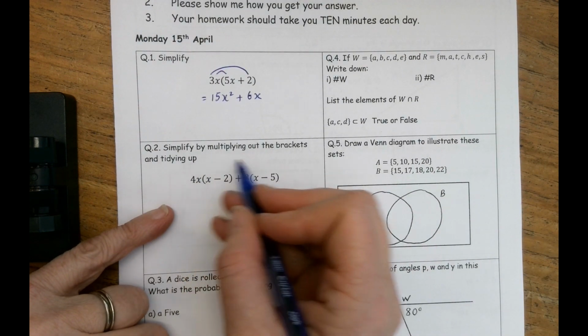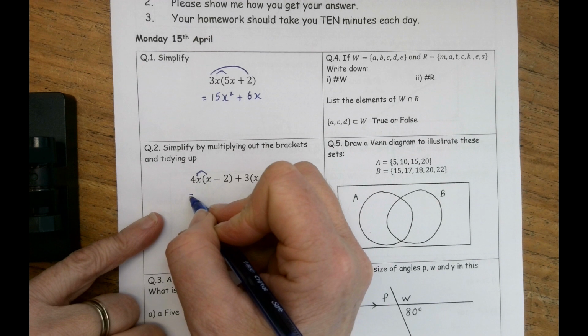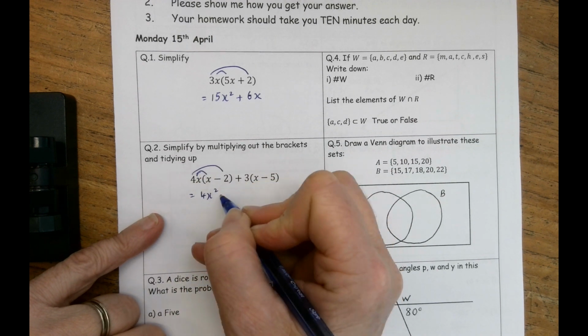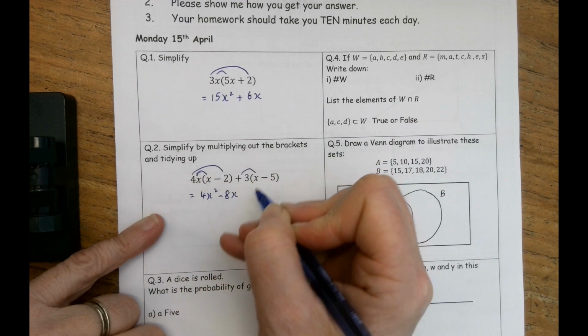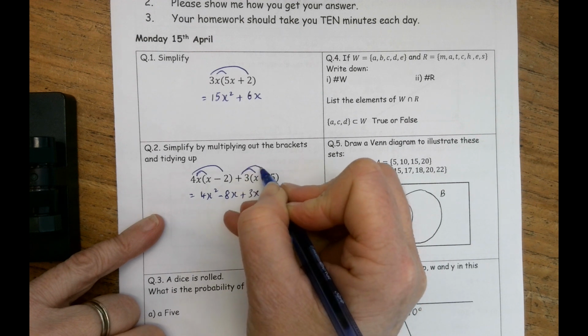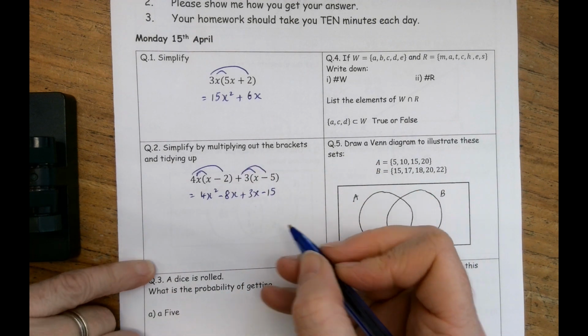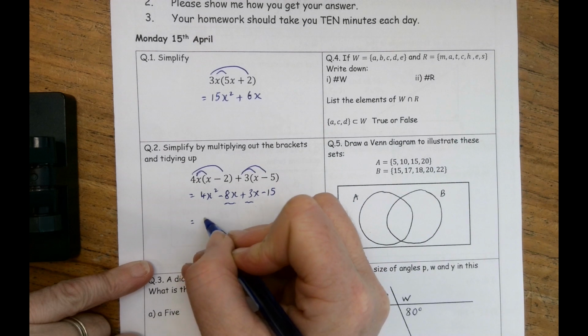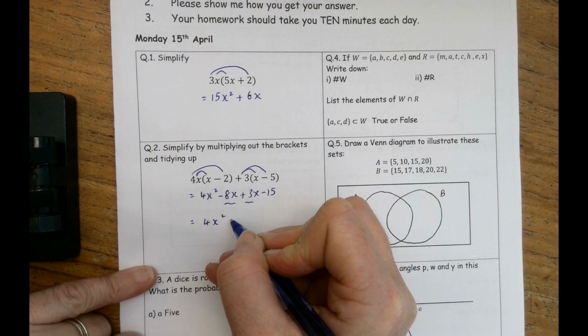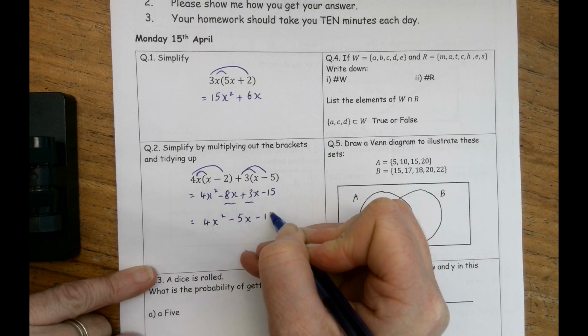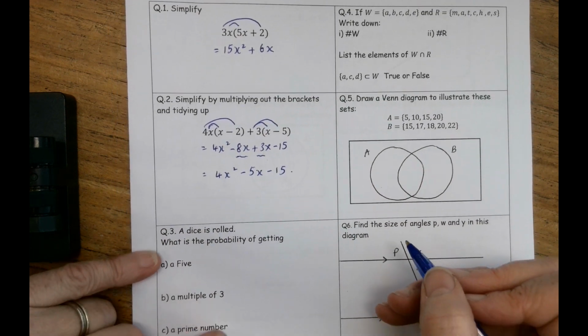Second one, multiply out the brackets and tidy up. So 4x by x is 4x squared, 4x by minus 2 is minus 8x, 3 by x is 3x, and 3 by minus 5 is minus 15. The only things that go together there are the minus 8x plus the 3x. So minus 8x plus 3x is minus 5x.